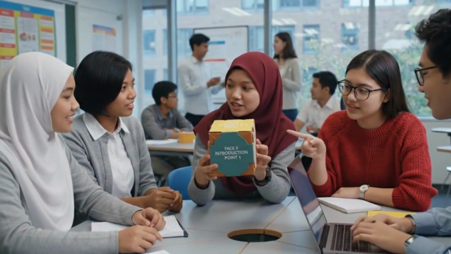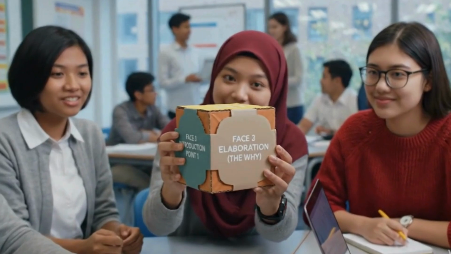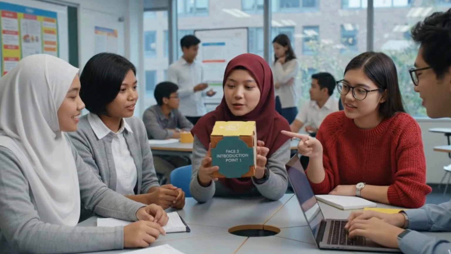All right, so phase 1 is the introduction. Perfect, that's our hook. And this shows the main argument. Right, point 1, we need to explain the why here. Yeah, elaboration is key.